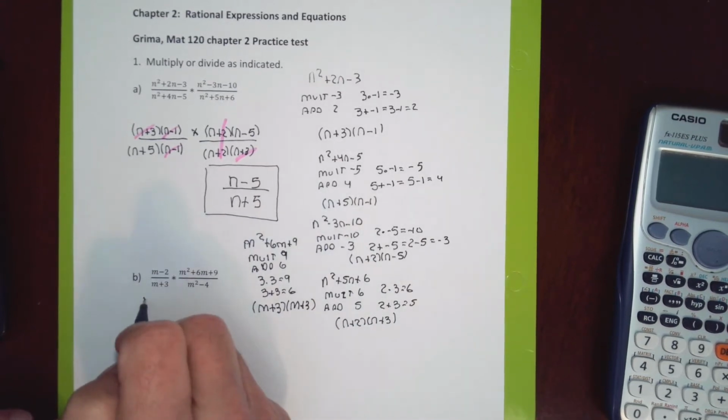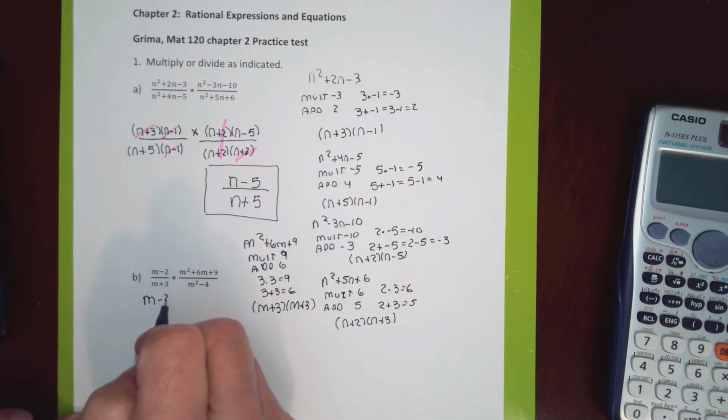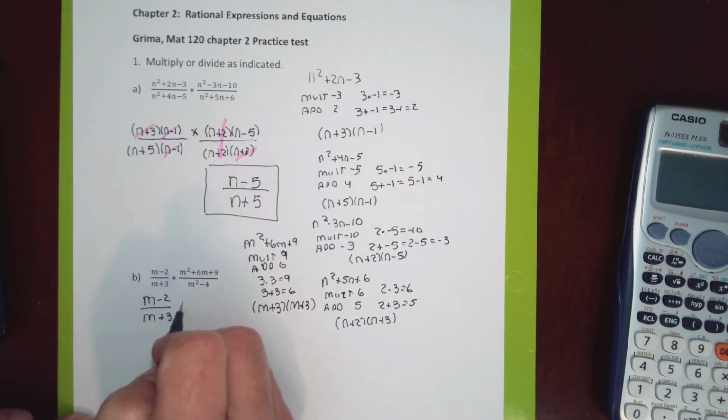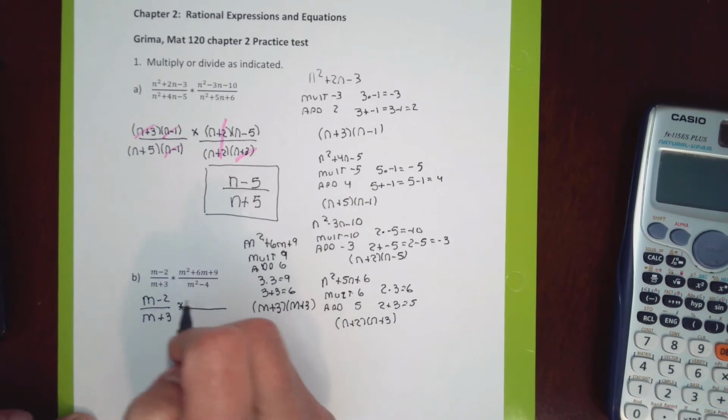The left-hand side of part B of number 1, there's no common factors and there's no squares, so I can't factor this at all. The right-hand side, I've just factored the numerator.